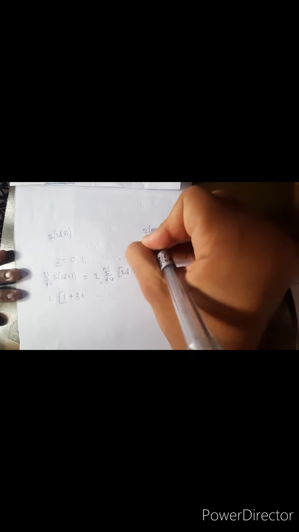So 2 into n minus 1 plus 1, 2n minus 2 plus 1, which will be 2n minus 1. Here this forms an AP, because if the value of l is 2, then it will be 5.